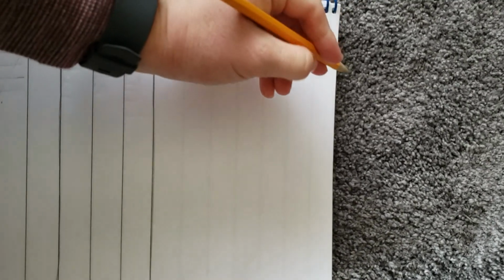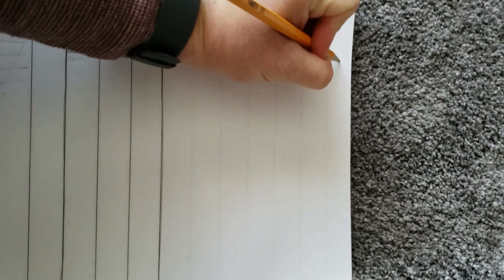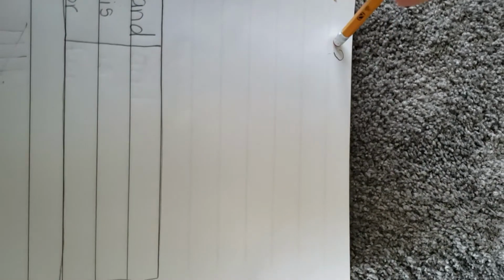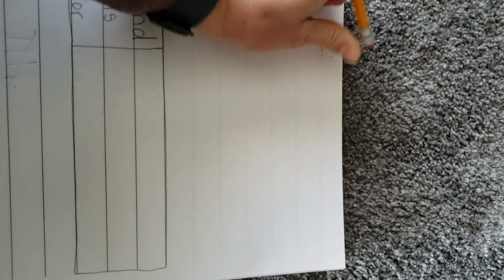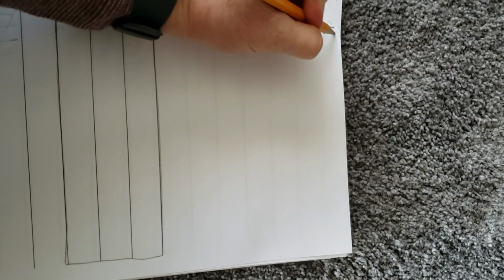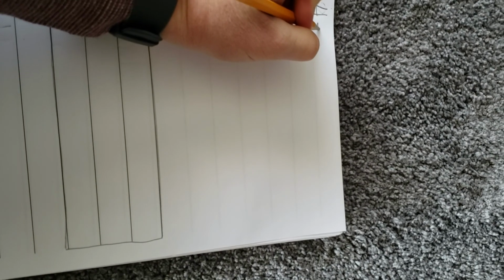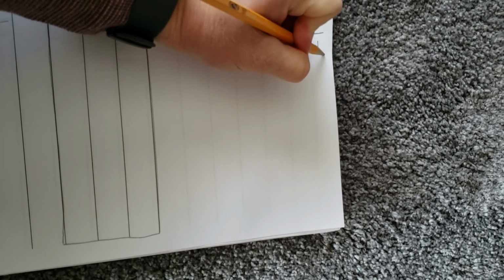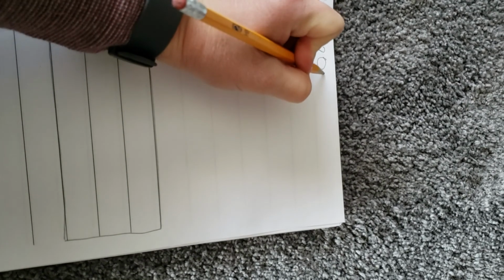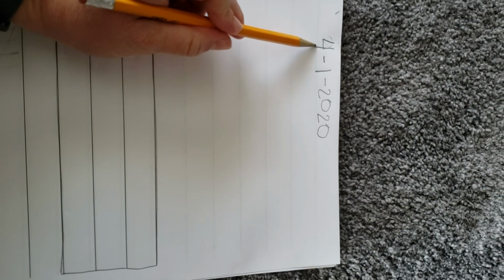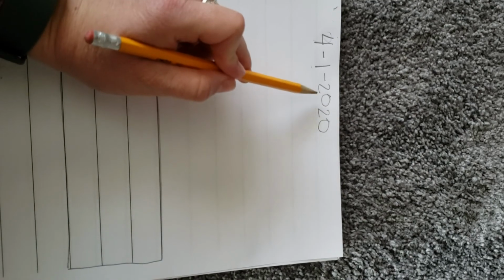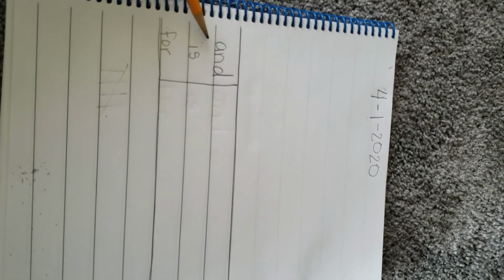Okay, I am realizing right now that I forgot to put something on the top of my journal. Oh my goodness, you know what? It is now April. So we are in the 4th month of the year. So I need to put a 4-1-2020 because it is April 1st, 2020. Okay, and my journal entry today is checking off the sight words that I see.